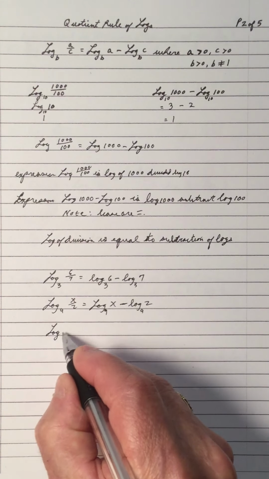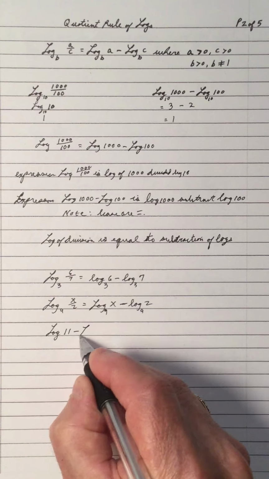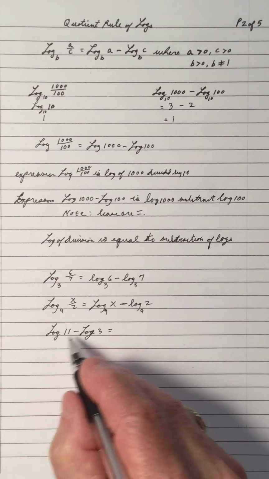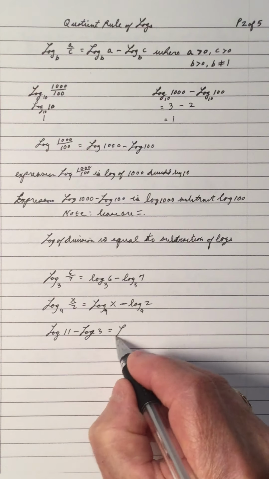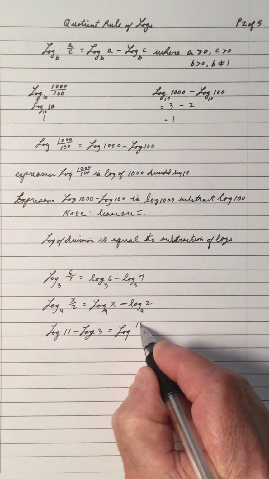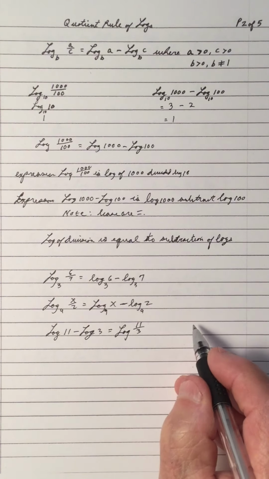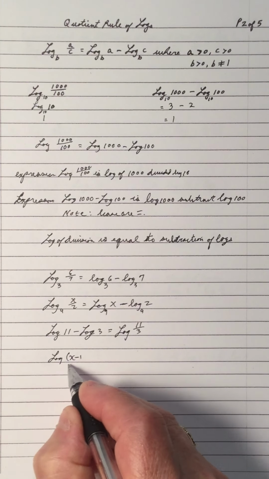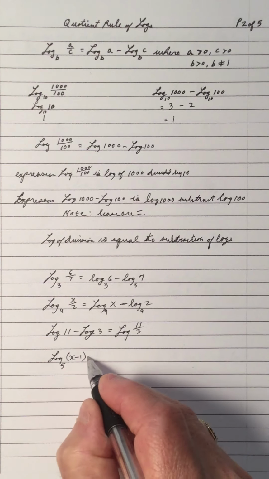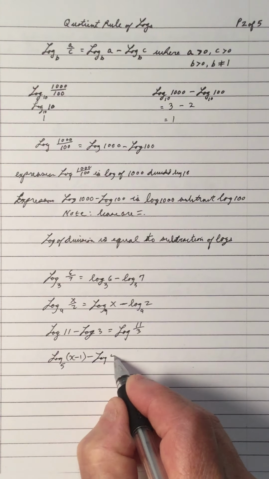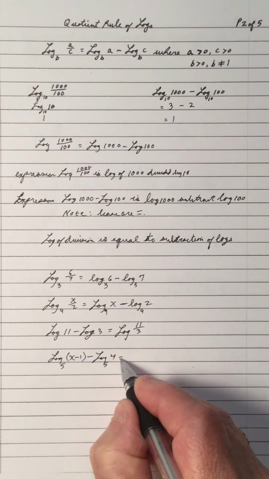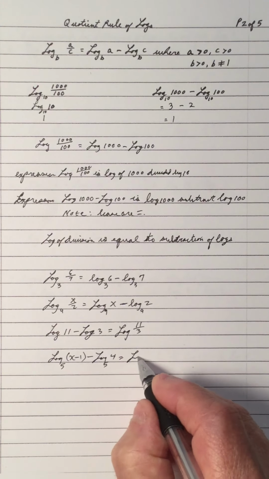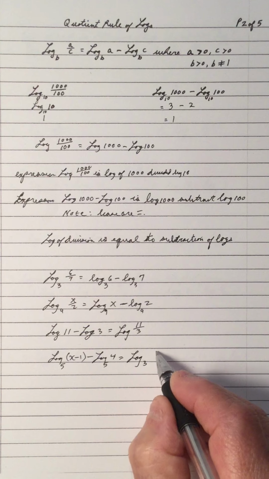And let's reverse it. What about the log of 11 subtract the log of 3? So this is the subtraction of logs. So subtraction is a division. So it's 11 divided by 3. And the log of x minus 1 base 5 subtract log 4 base 5. The subtraction of logs is the log of a division.